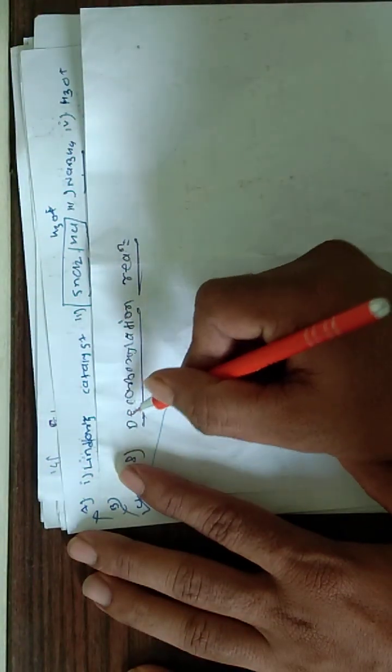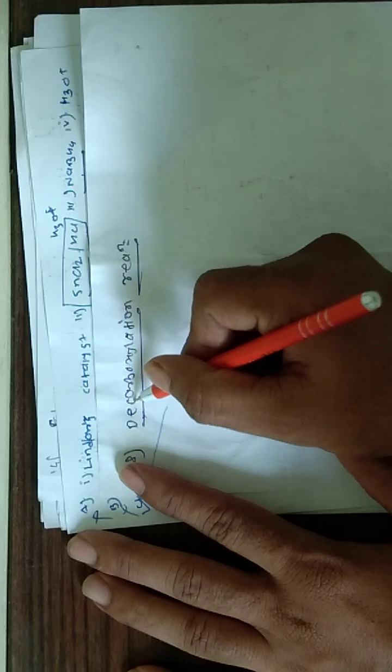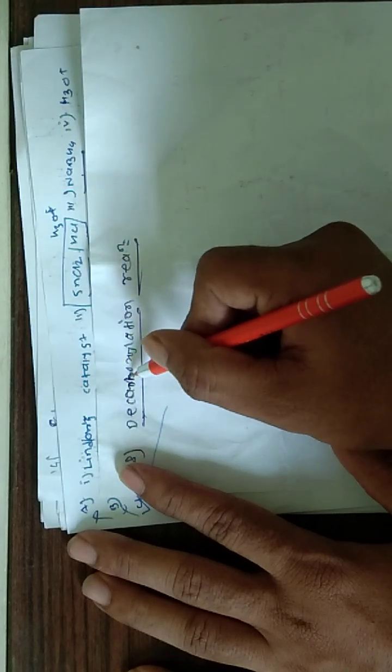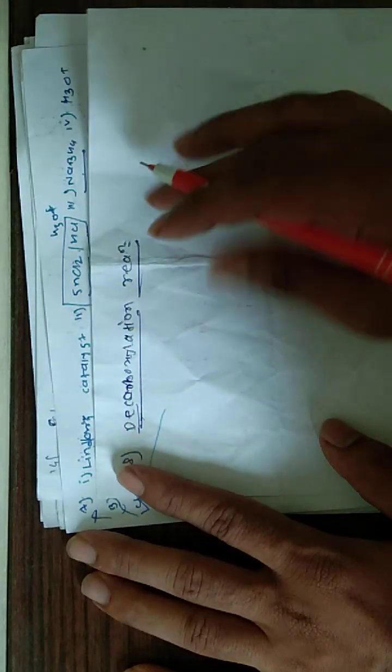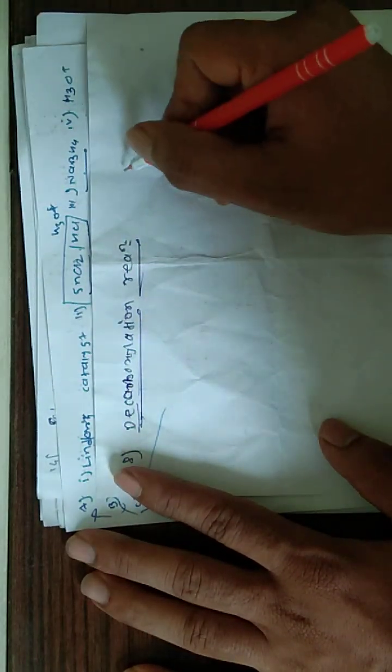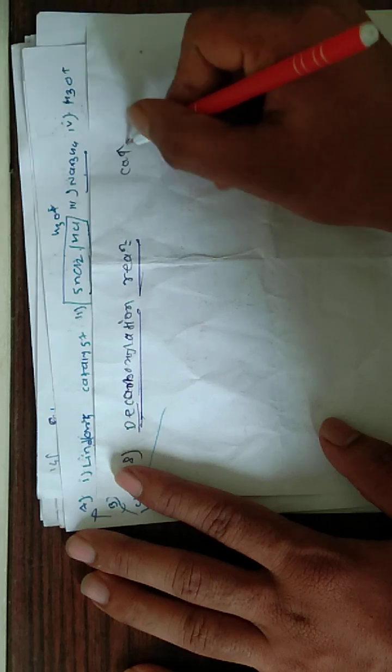So what is decarboxylation reaction? In the name, the reaction is hidden. Decarboxylation means removal of CO2 gas. So here, what is the substrate?